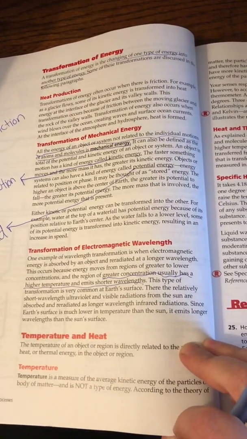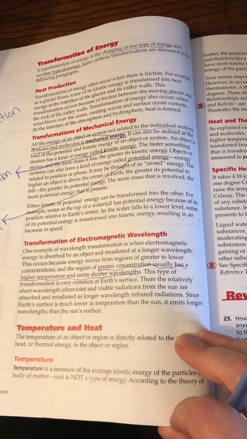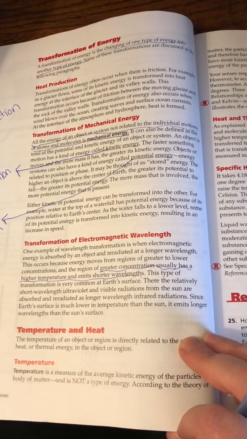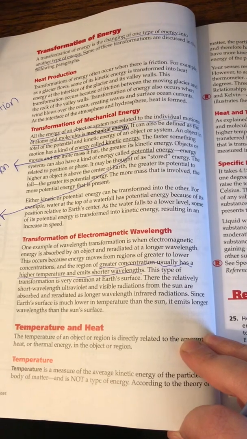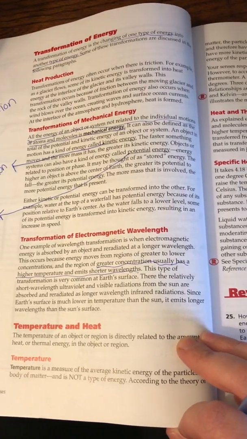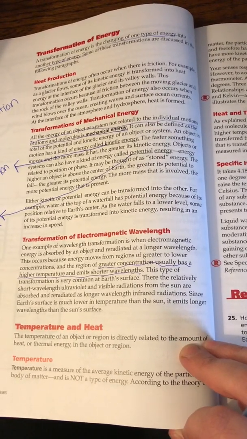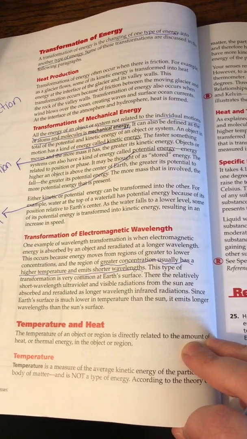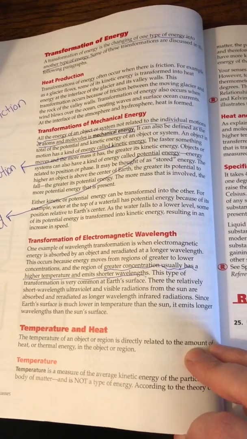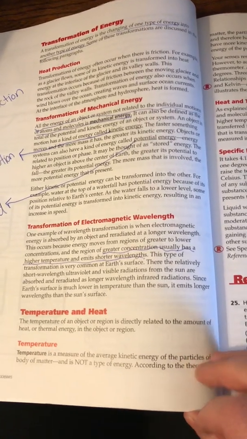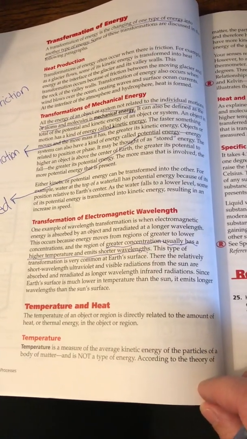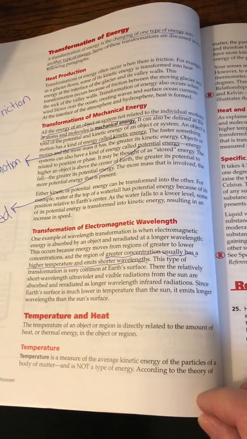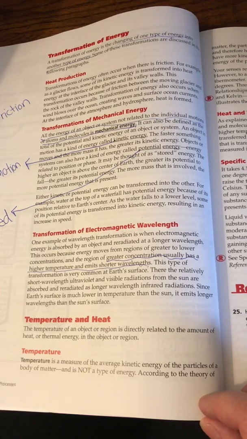This type of transformation is very common at Earth's surface. There, the relatively short wavelength ultraviolet and visible radiations from the sun are absorbed and re-radiated as longer wavelength infrared radiations. Since Earth's surface is much lower in temperature than the sun, it emits longer wavelengths than the sun's surface. Temperature and heat. The temperature of an object or region is directly related to the amount of heat or thermal energy in the object or region.